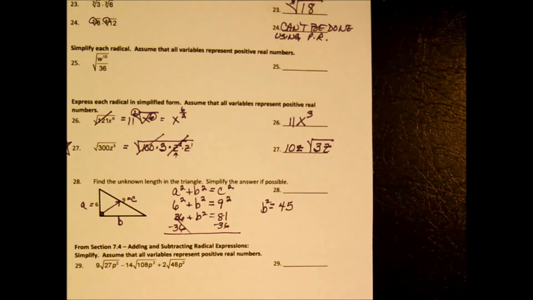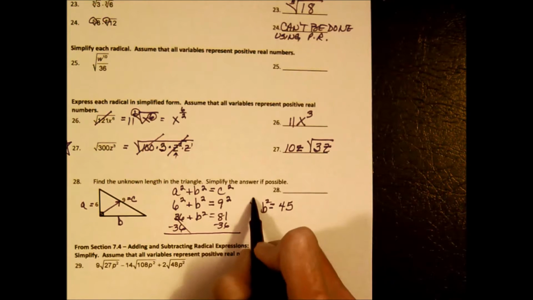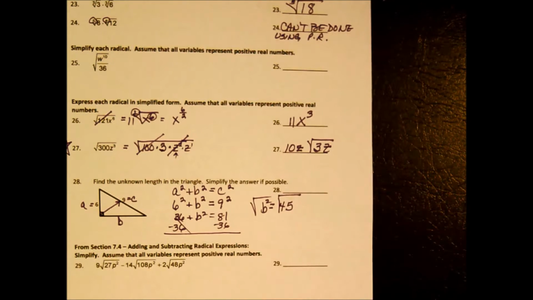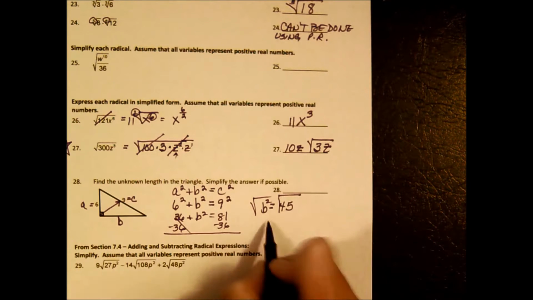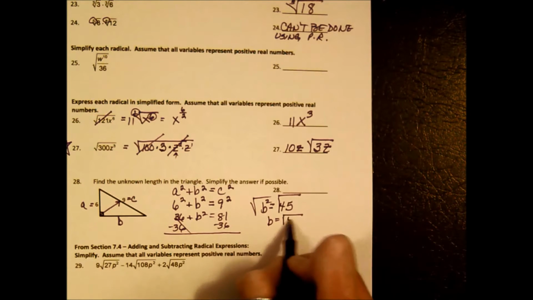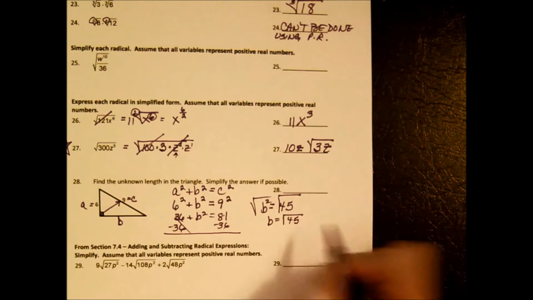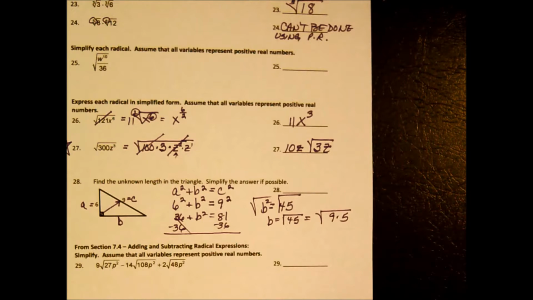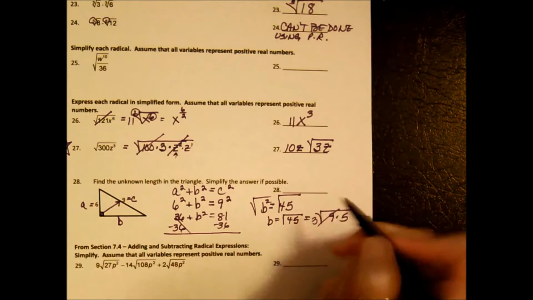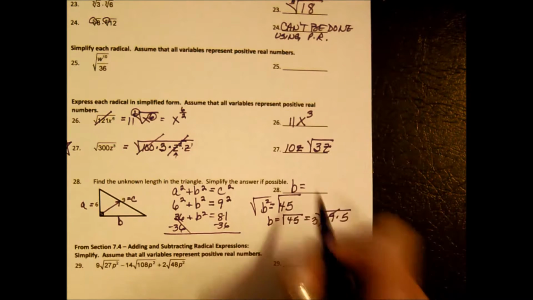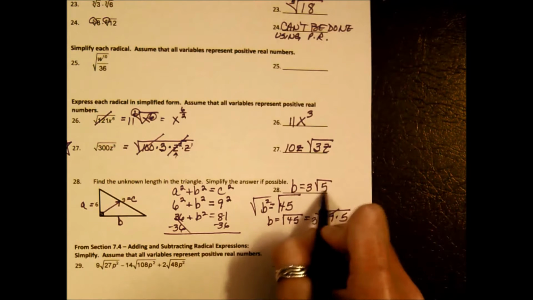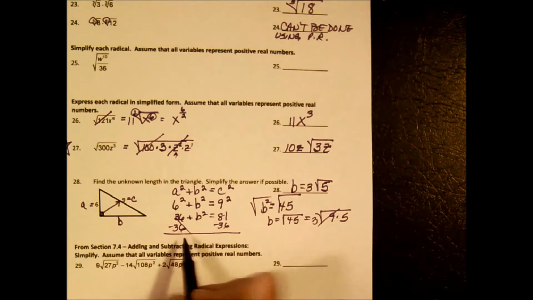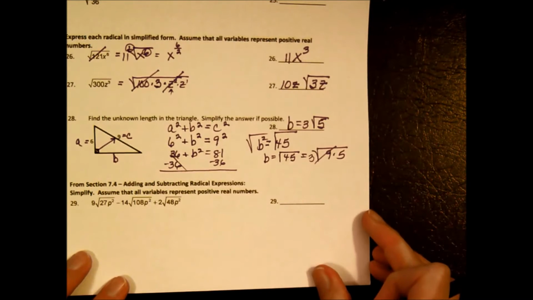Now to find b, we take the square root of both sides. The square root of b squared is b. And I have square root of 45, but I need to break that into its perfect square factor of 9 times 5. So I end up with b equals 3 square roots of 5. So don't stop at b squared equals 45. You want to continue that until you have solved for b.